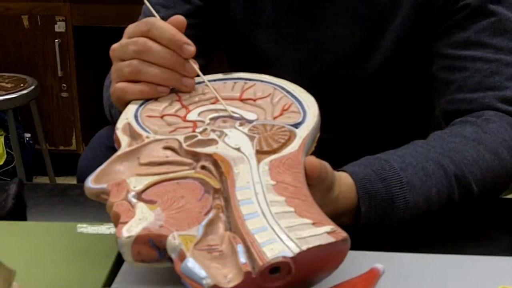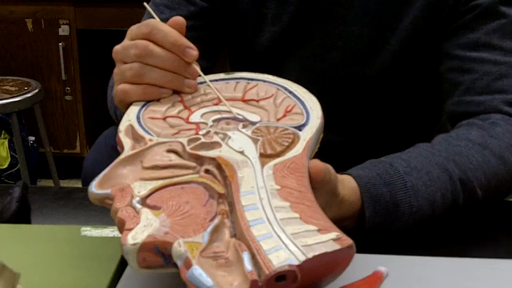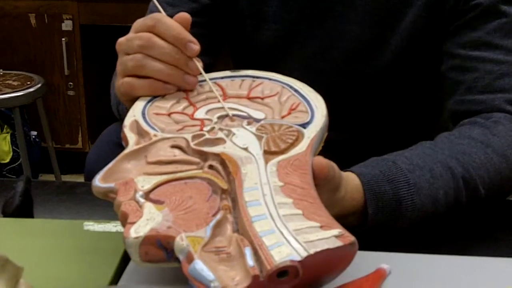Fornix. Okay. What is this blue structure that I like to call choroid plexus? Choroid plexus. Good. What's it called? Choroid plexus. Good.